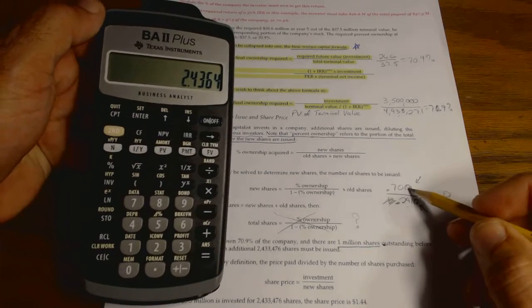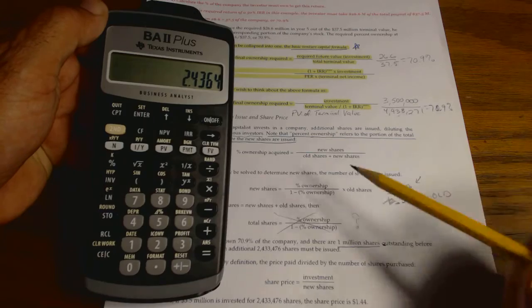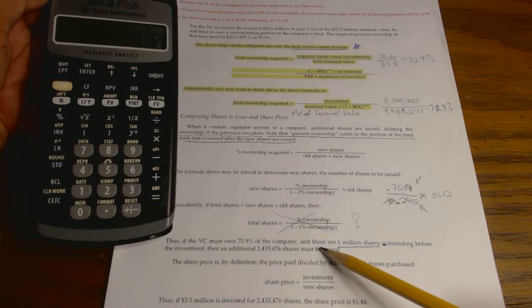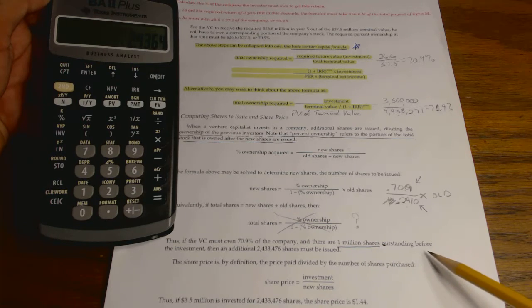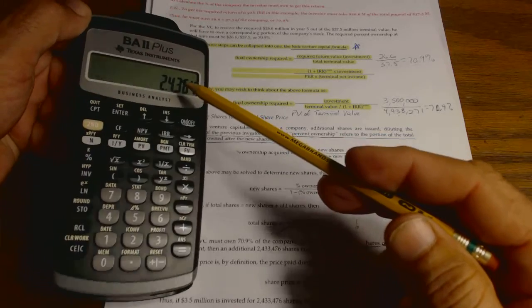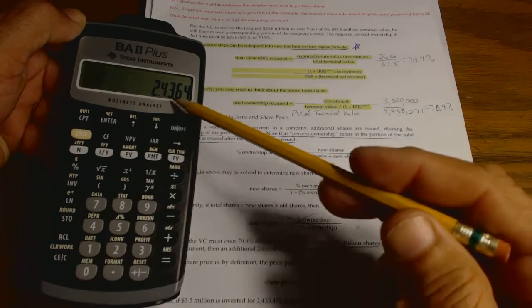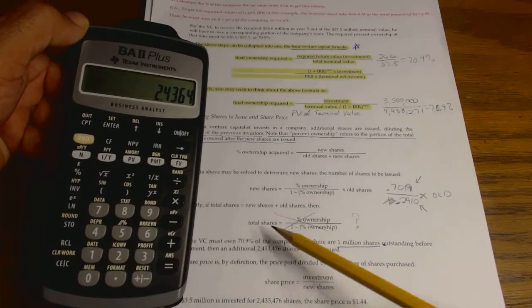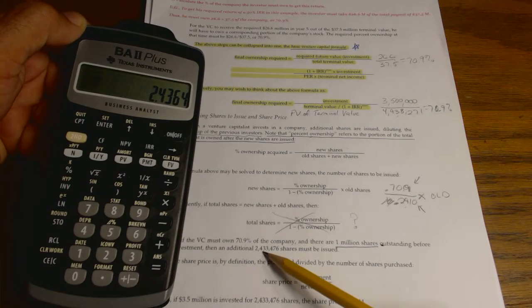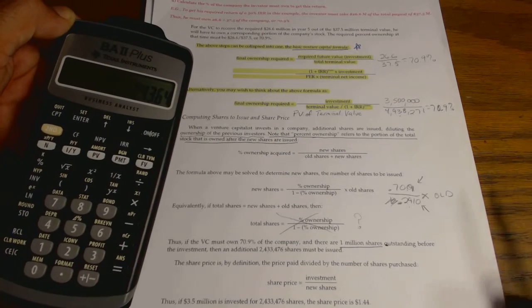And it says that there are 1 million shares outstanding before the investment, so you multiply this times 1 million. You can do it with more decimal places; I've only got this going to 4 decimal places, so you might want to change it to 6. 2,433,476 shares must be issued.